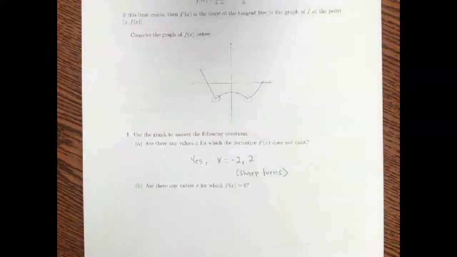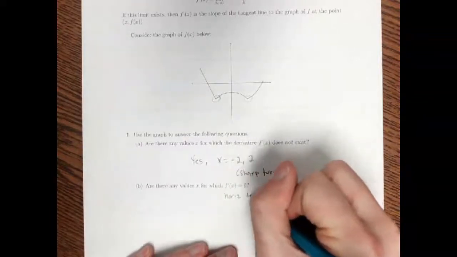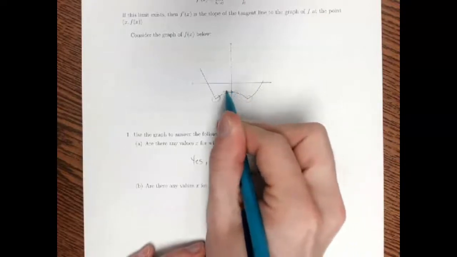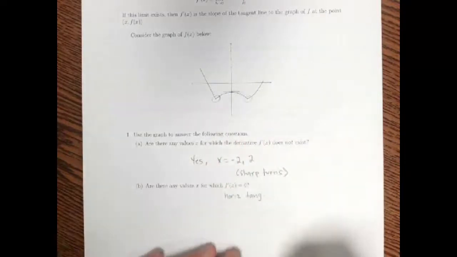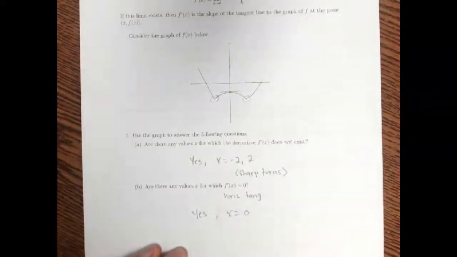Part B, are there any values for which the derivative is equal to 0? So are there any values where we have a horizontal tangent? Yep, it does look like right here. If I were to draw the tangent line, it would be perfectly flat. So yep, if I were to draw the horizontal tangent line at x equals 0, it would have a slope of 0.